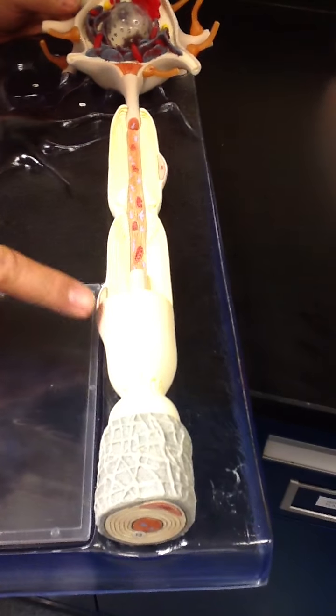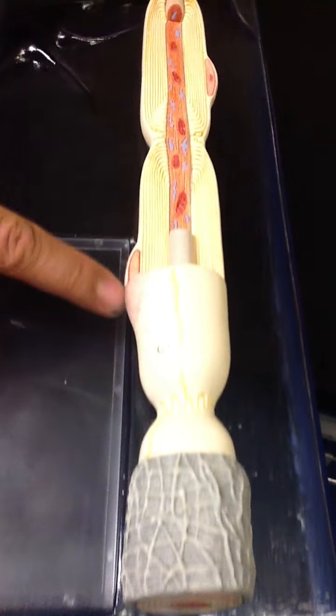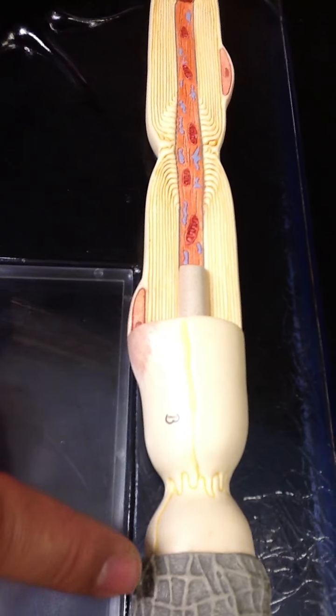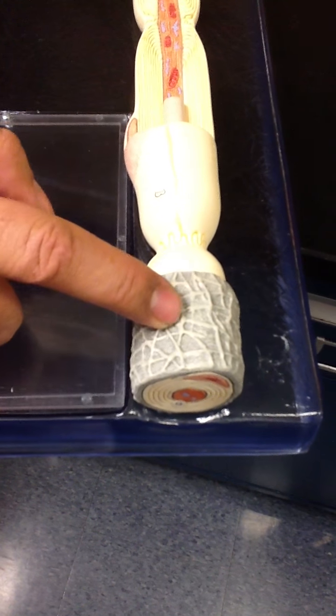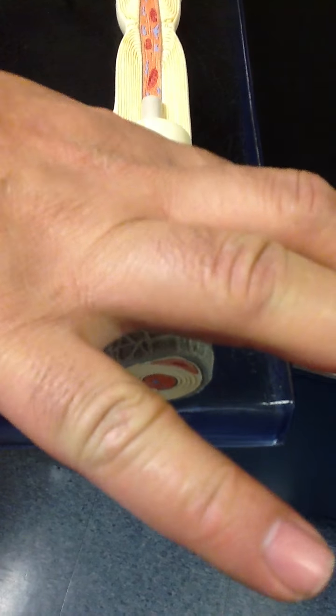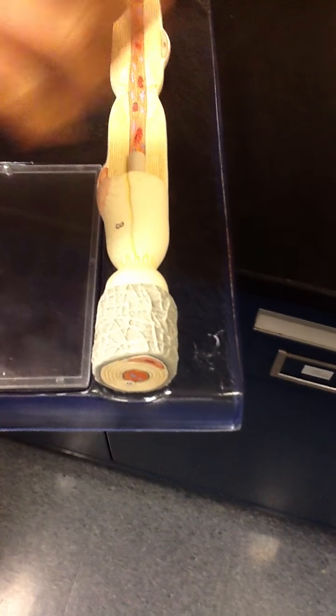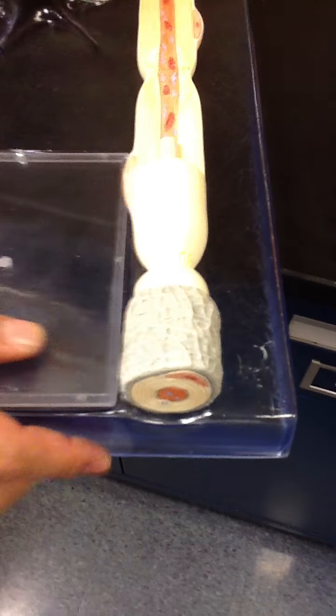This is a myelin sheath. Again, here is another Schwann cell, just covered. And this is the endoneurium, which is covering one. You can have the perineurium, and you can have the epineurium covering the entire nerve. So this is the endoneurium right here.